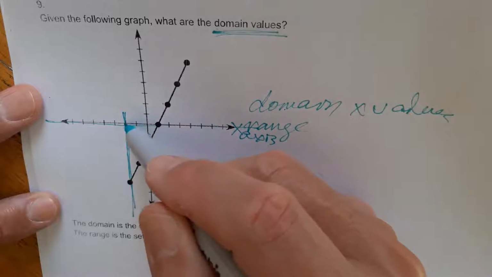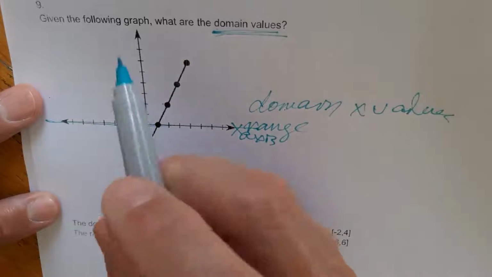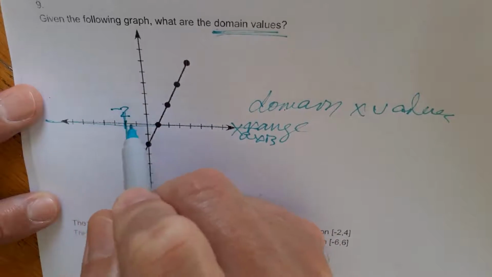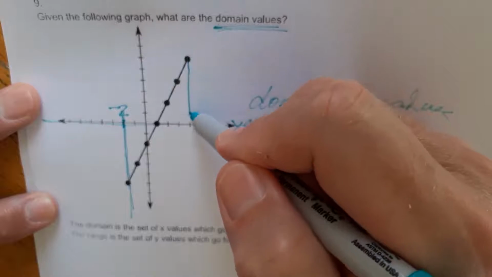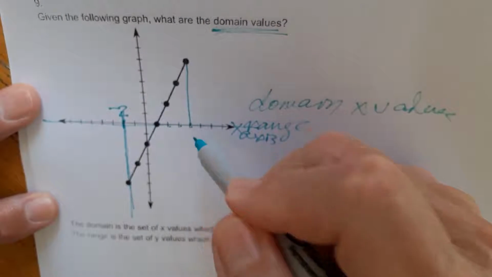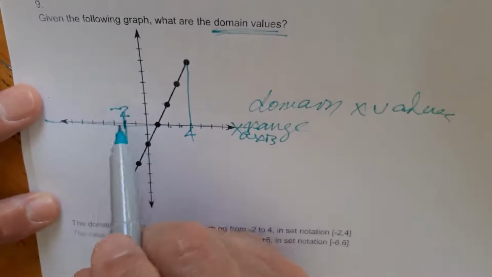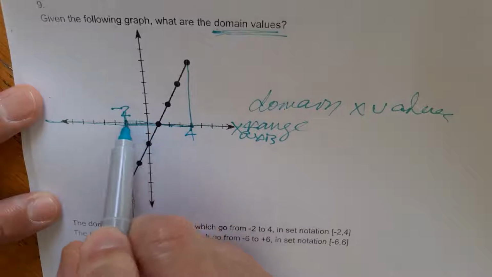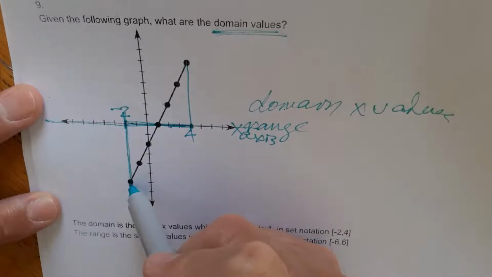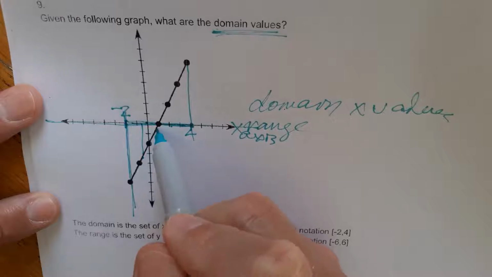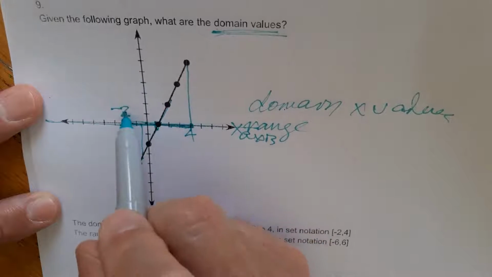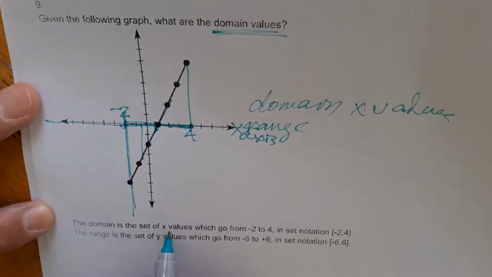I'm pretty much parallel. The x values start here at -2. Just think of a number line. And this x value comes all the way to here. What's this? 1, 2, 3, 4. This goes all the way to 4. So the x values are all between here. Anywhere you are on here is somewhere that lines up with one of these points in between -2 and 4. So the domain is the set of x values which go from -2 to 4. In set notation, [-2, 4].